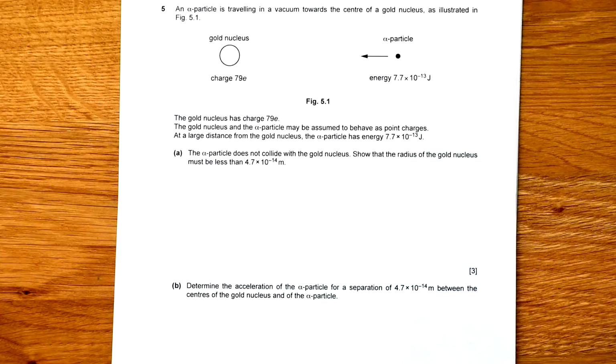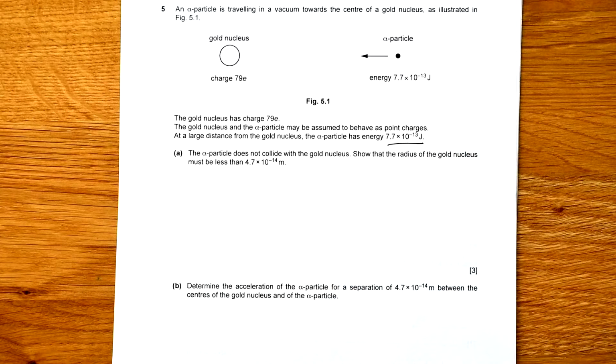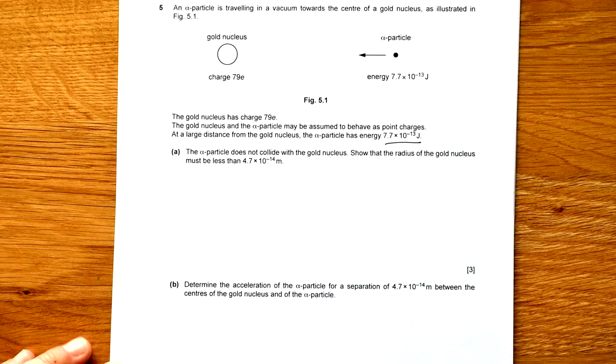5. An alpha particle is traveling in a vacuum towards the center of a gold nucleus, as illustrated here. The gold nucleus has a charge 79e. The gold nucleus and alpha particle may be assumed to behave as point charges. At a large distance from the gold nucleus, the alpha particle has an energy 7.7 times 10 to the minus 13 joules. The alpha particle does not collide with the gold nucleus. Show that the radius of the gold nucleus must be less than 4.7 times 10 to the minus 14 meters.